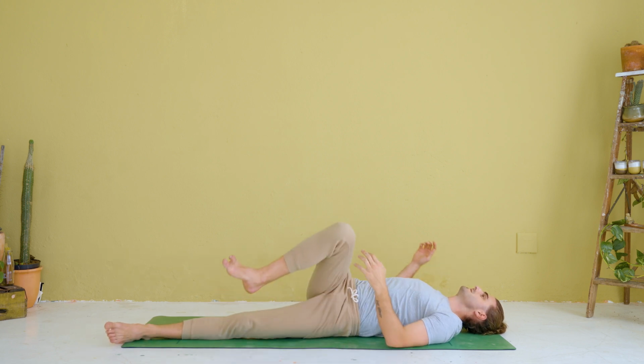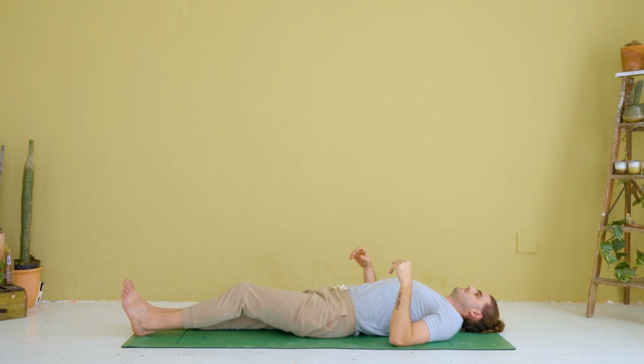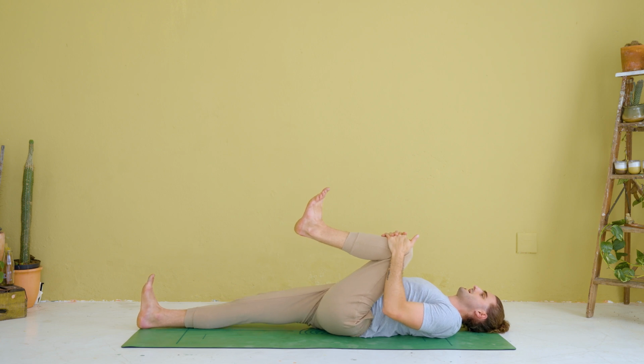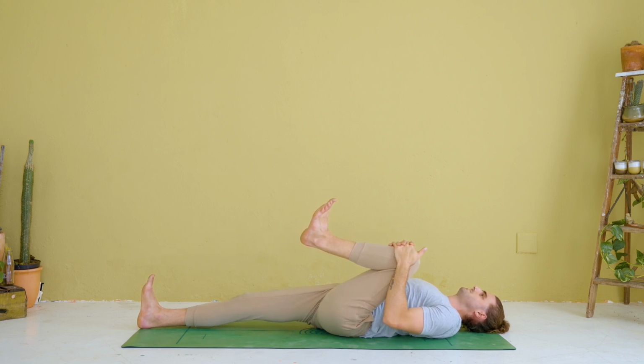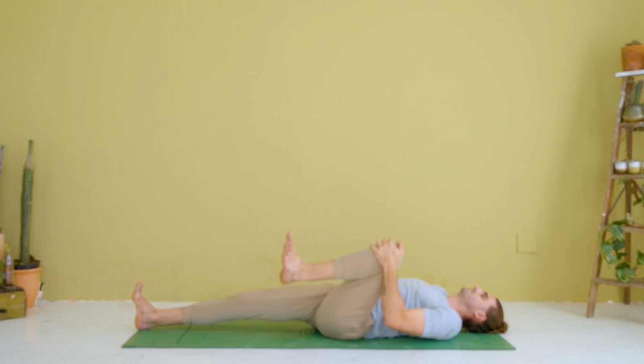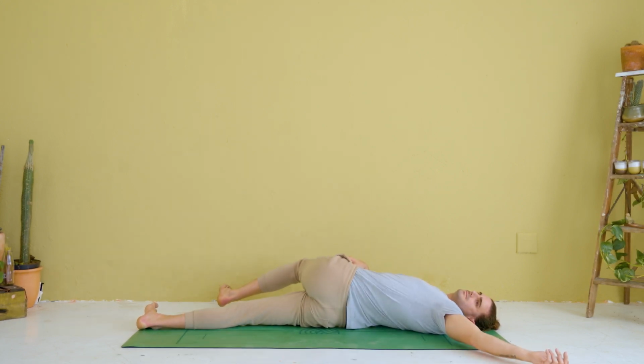Release, draw the right knee in, tuck your chin, exchange it out, the left leg comes in. Keep the chin tucked, keep the right leg on the floor, flex both feet, draw your shoulders into the ground, inhale. Exhale, supine twist. Lower your right knee over to the left-hand side. Gaze up and over the left shoulder.